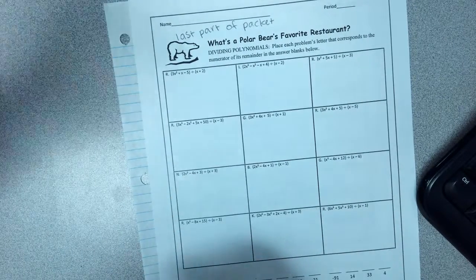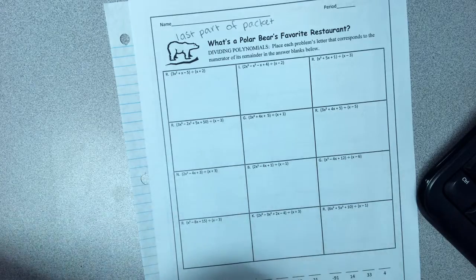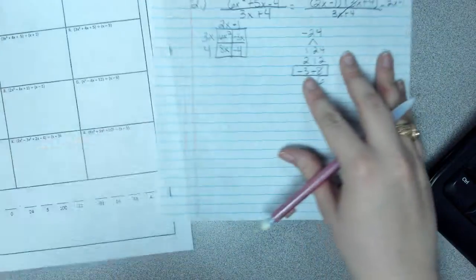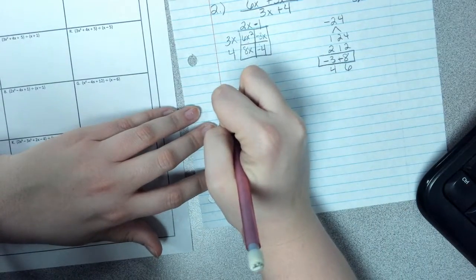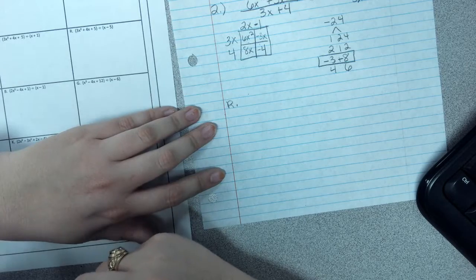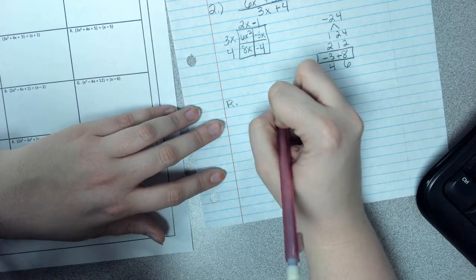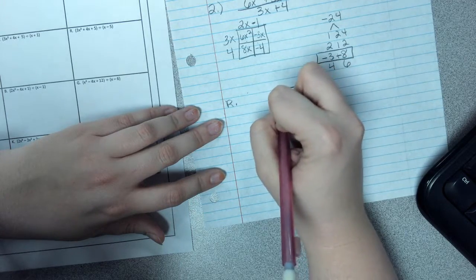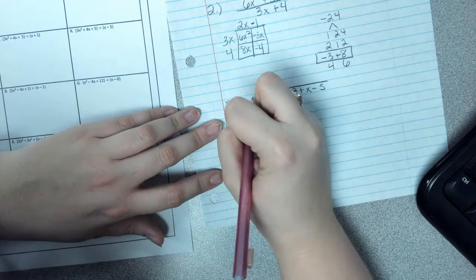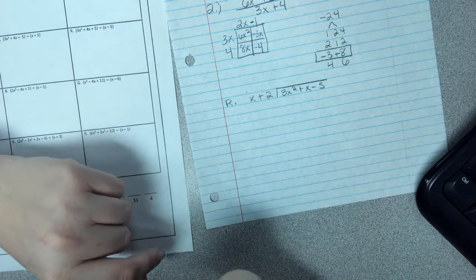Alright, so for this one, I'm going to do 2 of these as well. I'm just going to do the first 2, same thing that we did on the first one. So here we go. Letter R. It's saying 3x squared plus x minus 5 divided by x plus 2. Remember, whatever is being divided, I'm going to put on the inside, 3x squared plus x minus 5, and on the outside I'm going to put x plus 2.